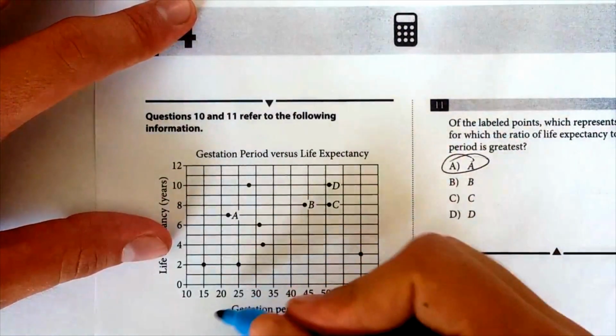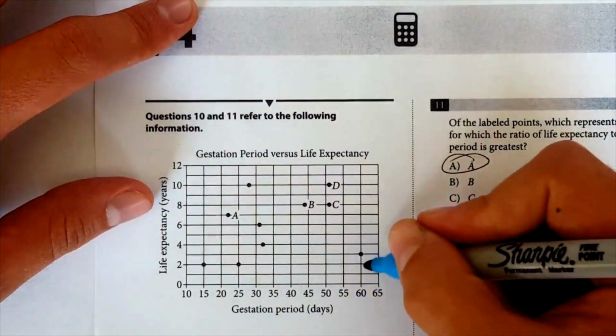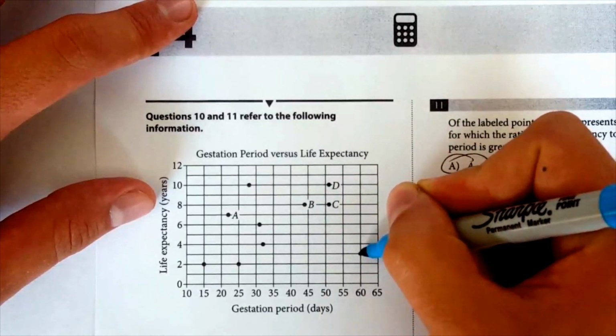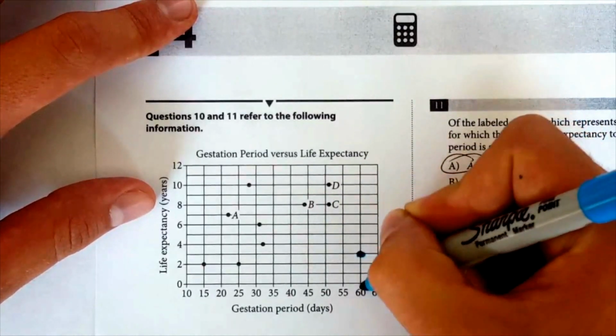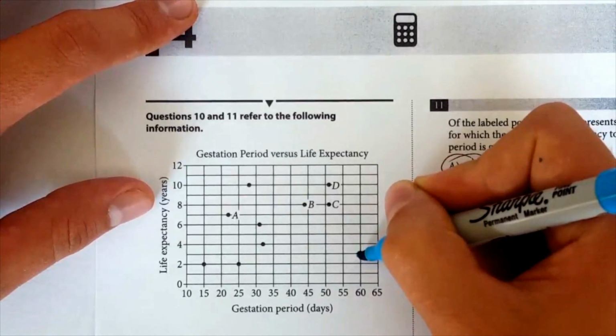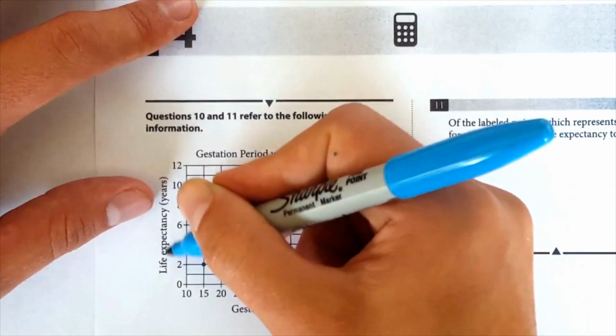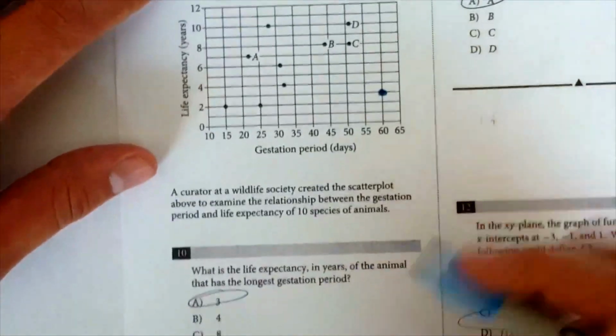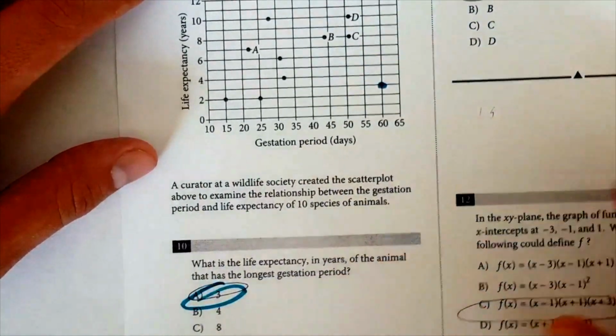Alright. Well, the longest one is just going to be one that's farthest out here, which is, let's see, this one's pretty far out, but just look at it, this one's the farthest out. Okay, it's here. It says 60-day gestation period, and now if you read on the y-axis, the life expectancy is in between 2 and 4, which is 3, so it's 3 years, so it's A, okay?